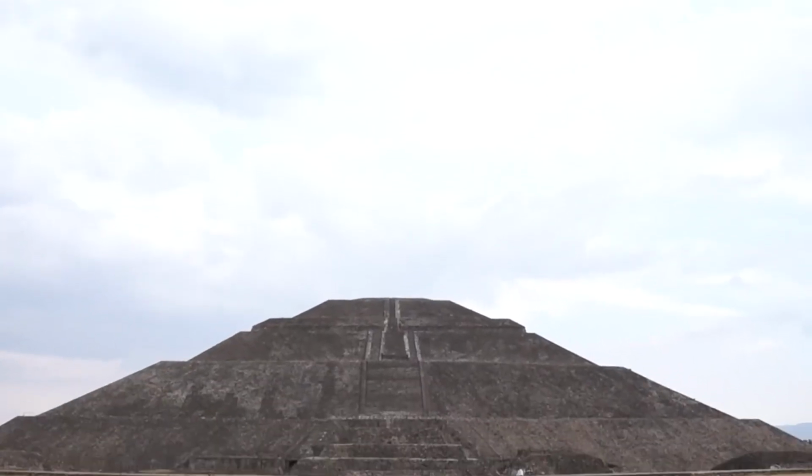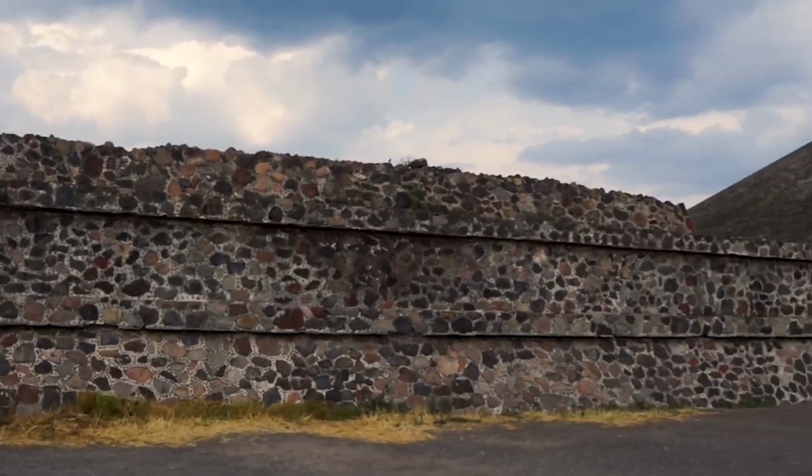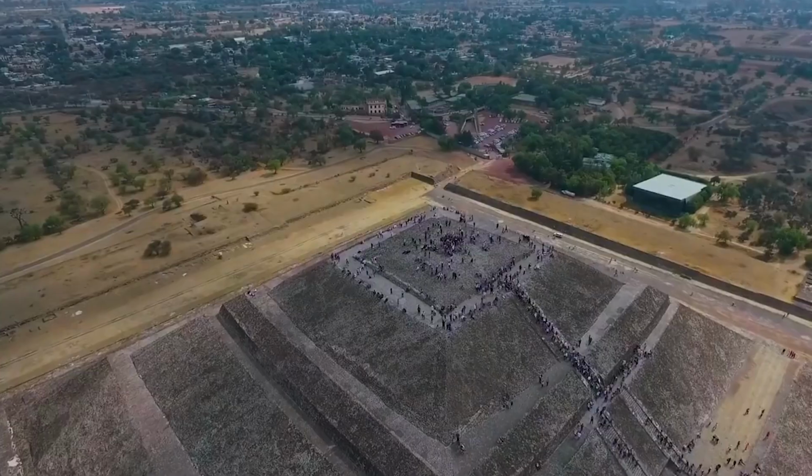Mexican folklore says the Pyramid of the Moon and the Pyramid of the Sun were built in honor of the birth of the sun and moon gods. To honor the gods, priests were said to perform daily ceremonies at the pyramids.